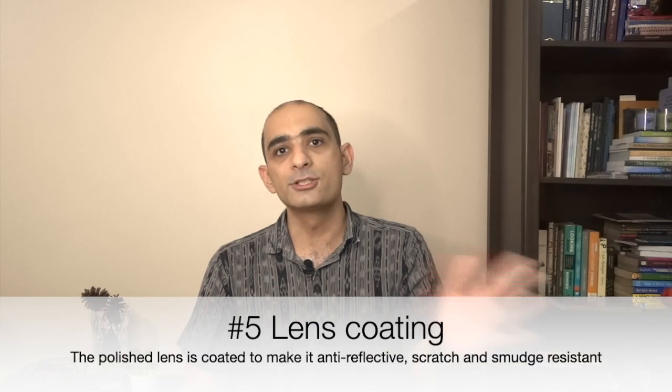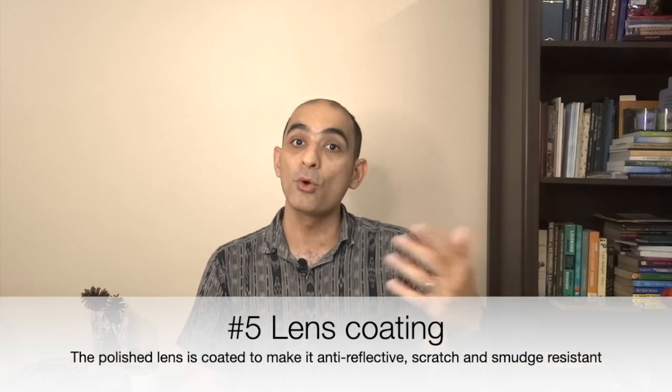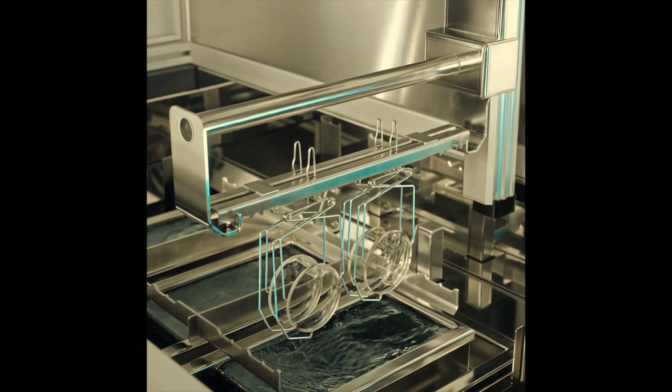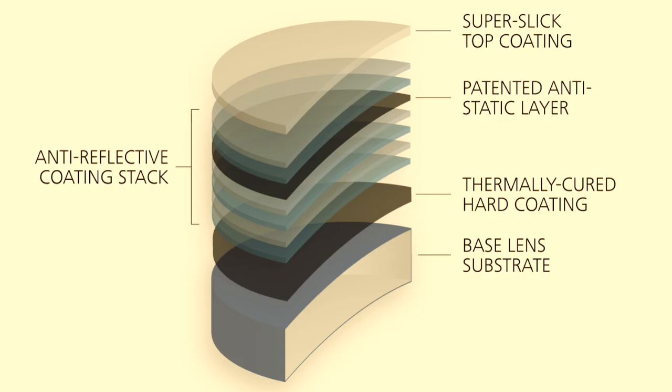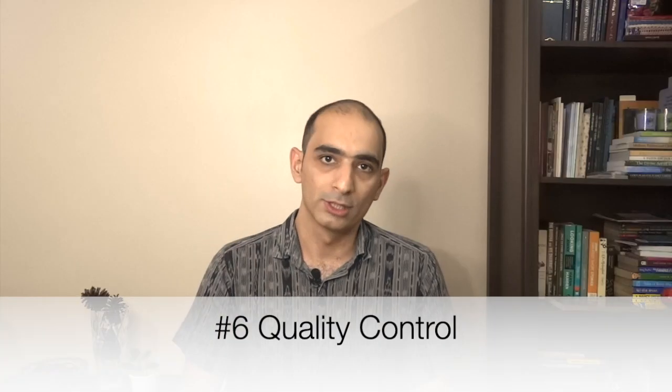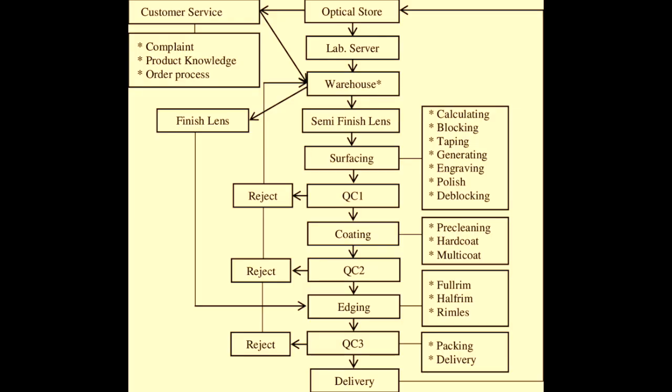Lens coating. Digital progressive lenses can also be coated with various types of coatings to improve their durability, scratch resistance and anti-reflective properties. Quality control. Finally, the lenses are subjected to rigorous quality control checks to ensure that they meet the required standards and specifications.